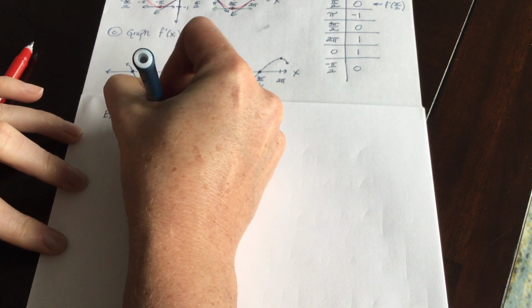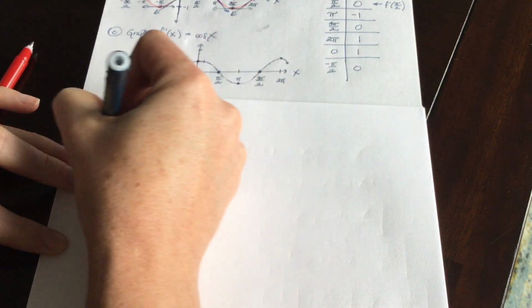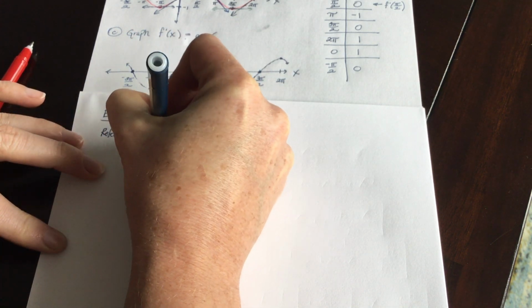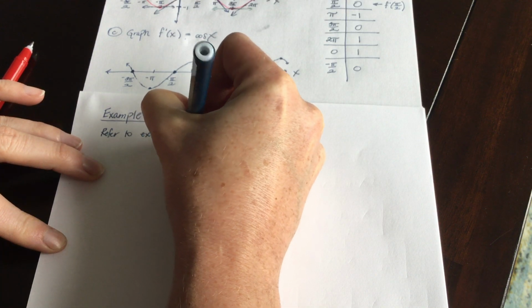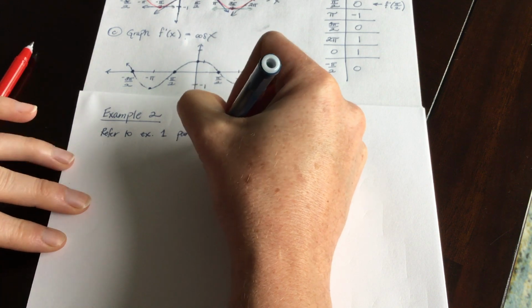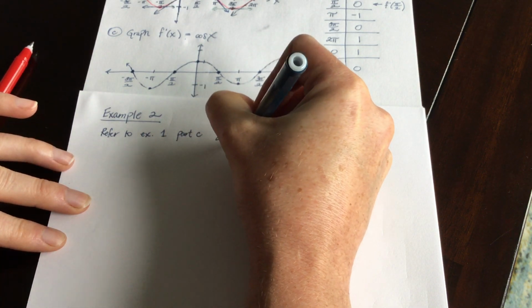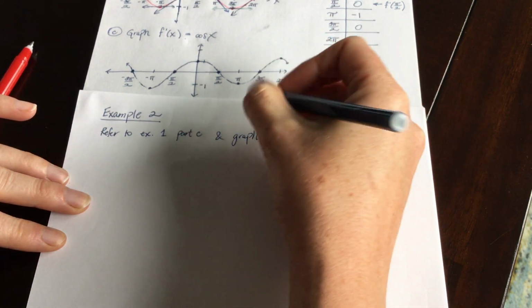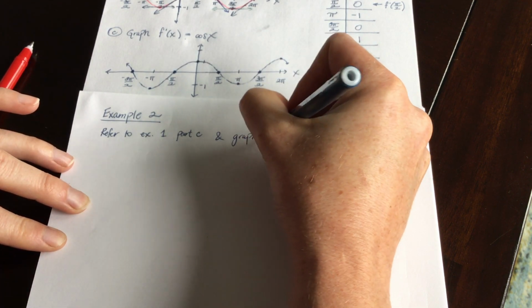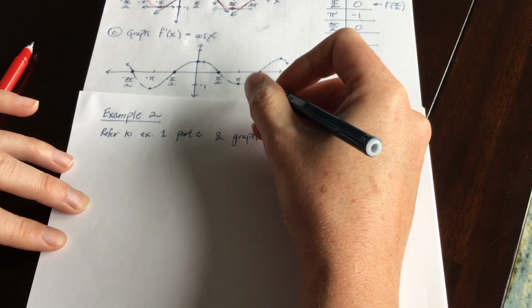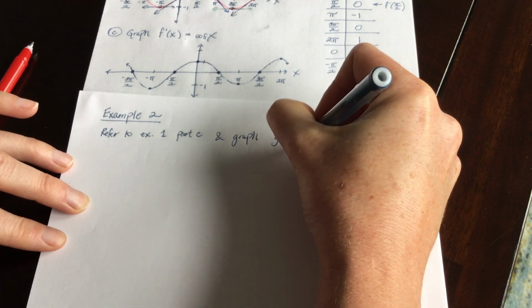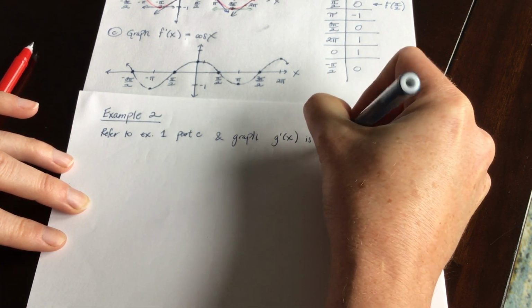So for example 2, let's have you refer to example 1, part C, and graph g prime of x if g of x is cosine of x.